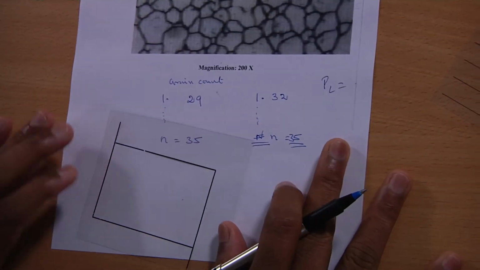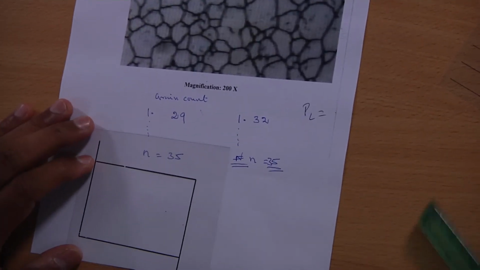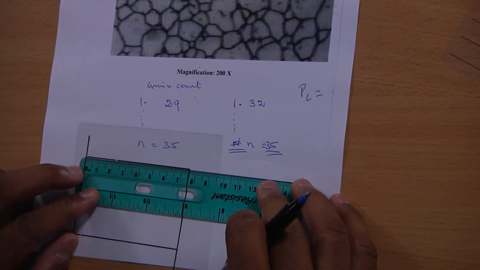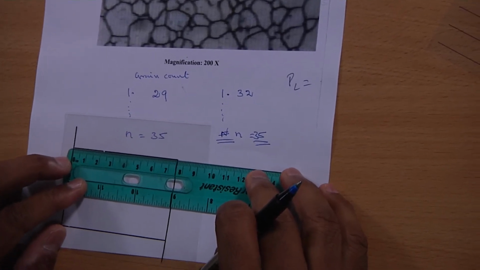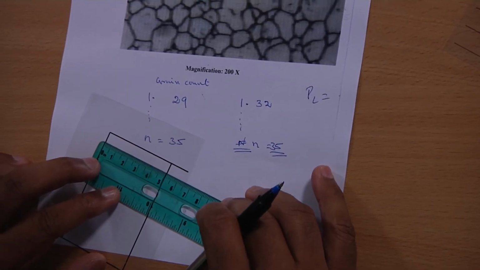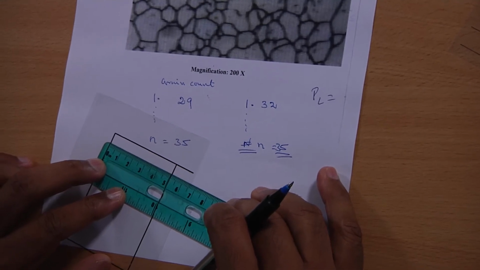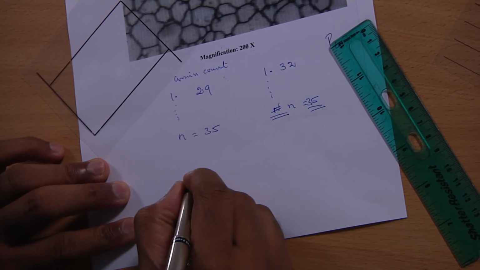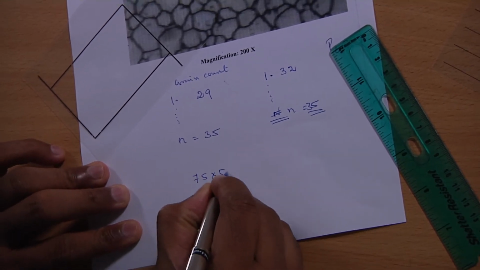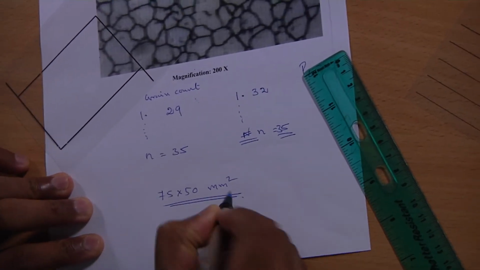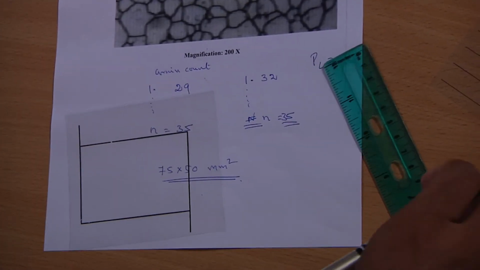And finally, what you have to do is you have to measure this, because we are interested in area. So, this is about 75 mm length and 50 mm width. So, note down this. So, 75 into 50 mm square. Okay. So, now let us go back to the calculation.